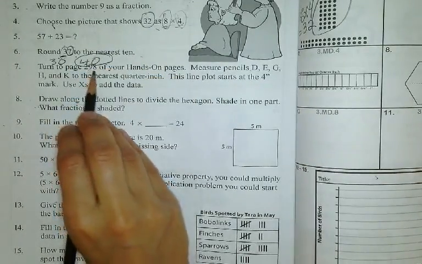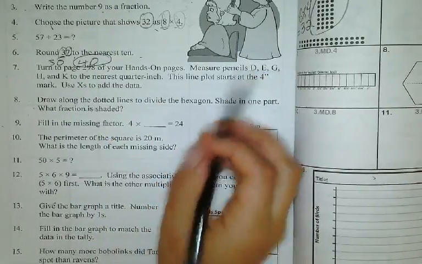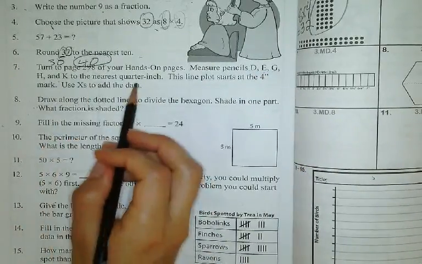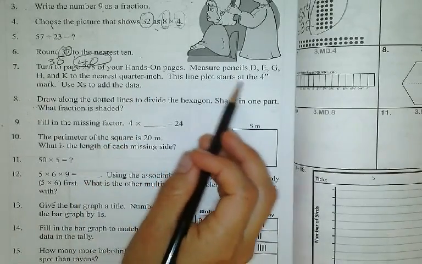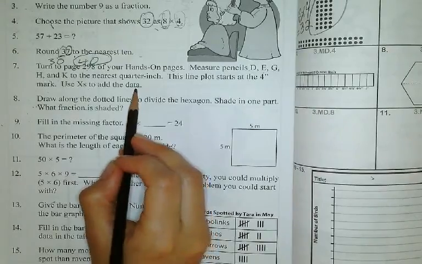7. Turn to page 298 of your hands-on pages. Measure pencils D, E, G, H, and K to the nearest quarter inch. This line plot starts at the 4-inch mark. Use X's to add the data. If you have a ruler, go ahead and do this problem. If not, you can skip it.